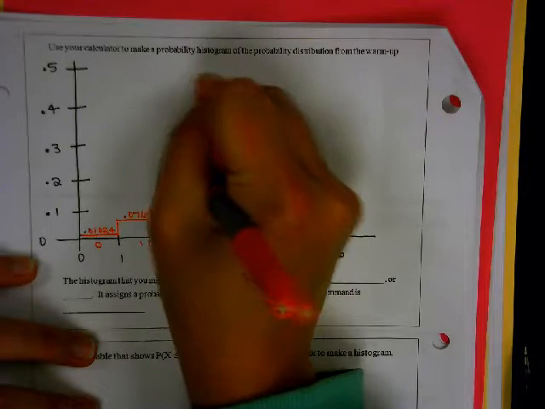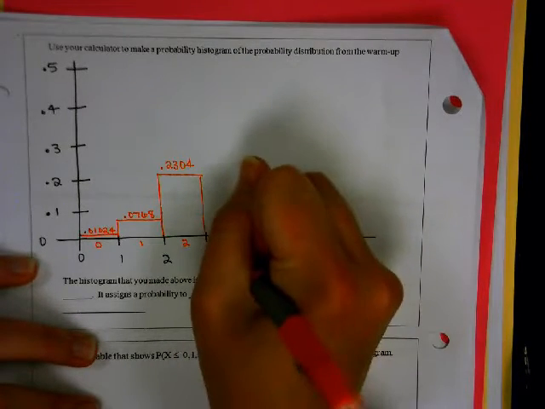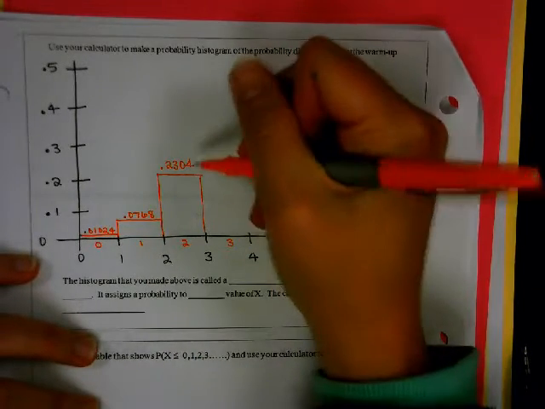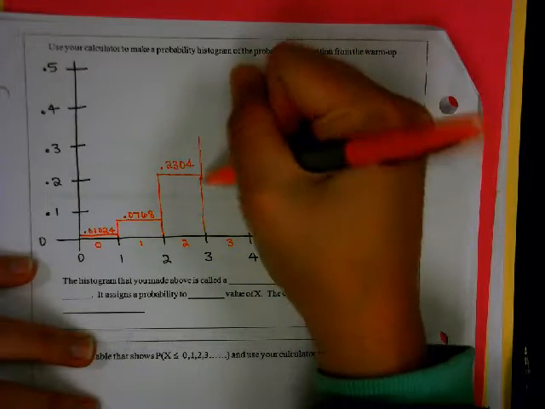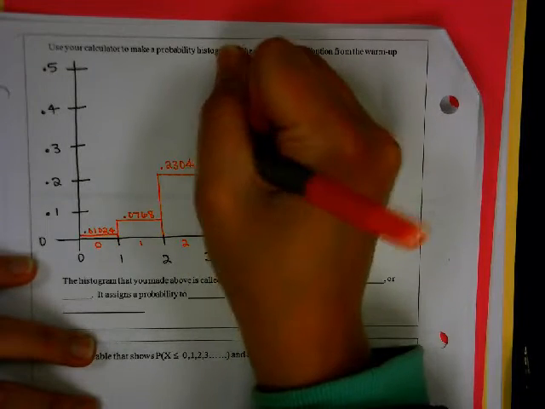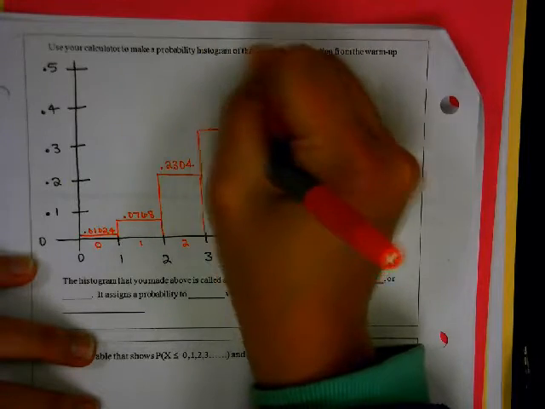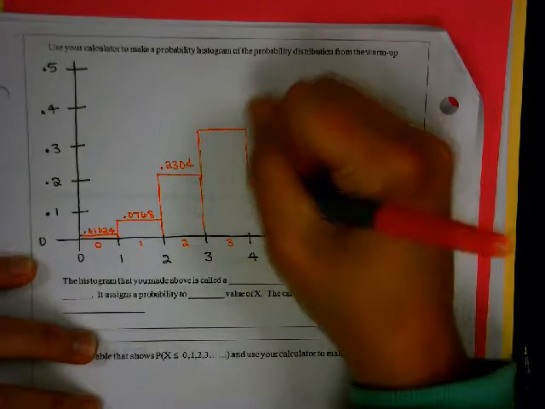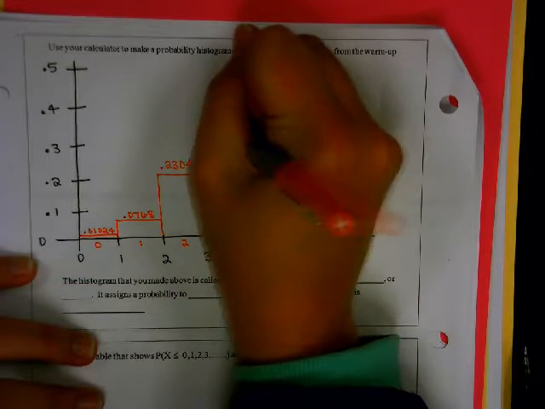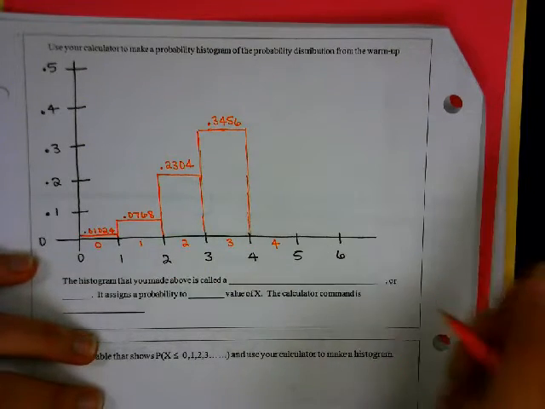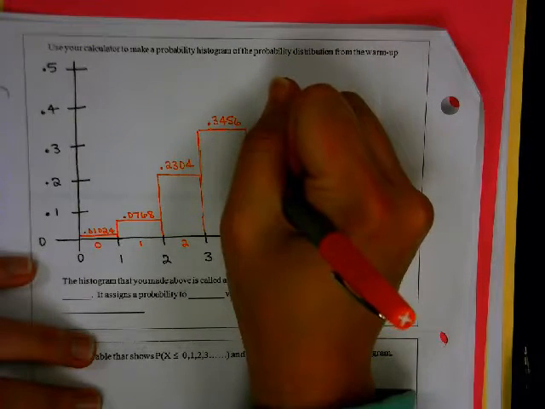From 3 to 4, that's making 3, and that's our biggest one, 0.3456, so almost halfway between 0.3 and 0.4. From 4 to 5 will represent 4, and that was 0.2592, so a little higher than this bar.